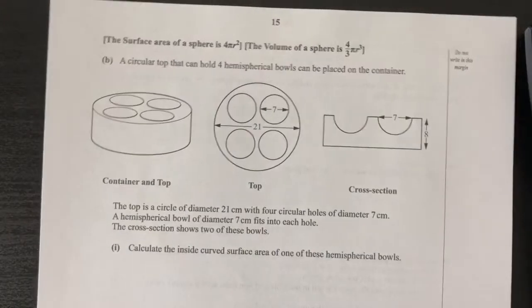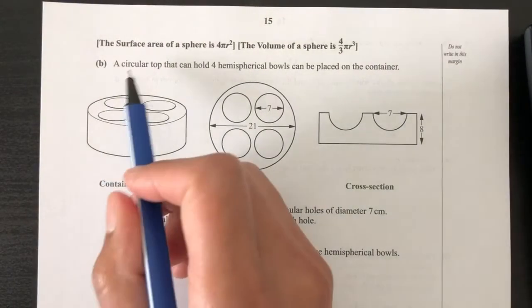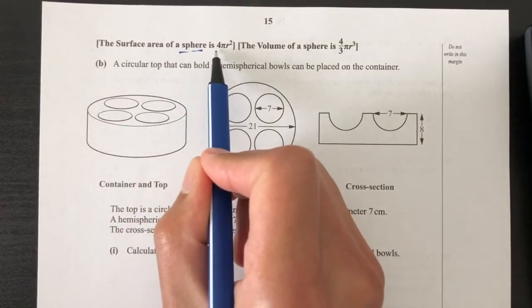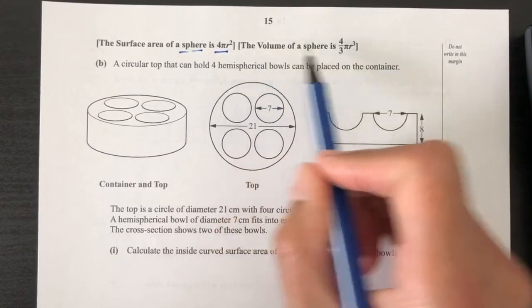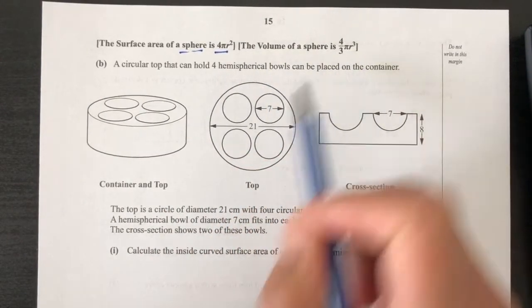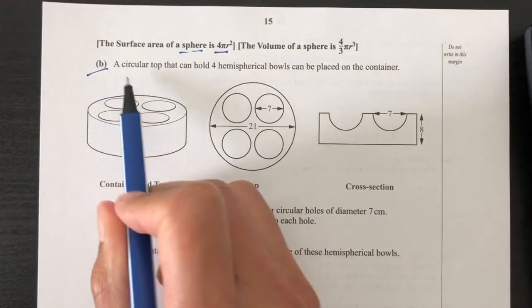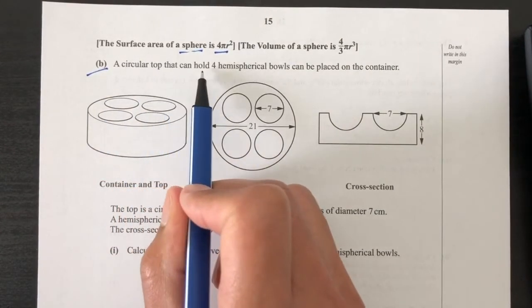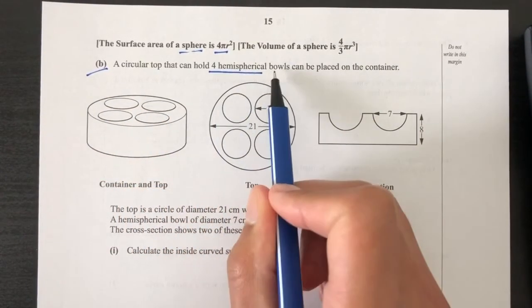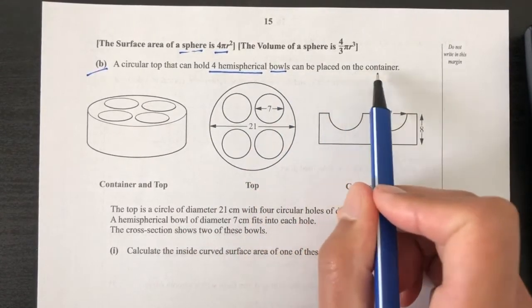Now let's move on to part B. The surface area of a sphere is given to you, which is 4 pi r squared, and the volume of a sphere has been given to you, 4 over 3 pi r cubed. Now part B: a circular top that can hold 4 hemispheres, balls, can be placed on the container.